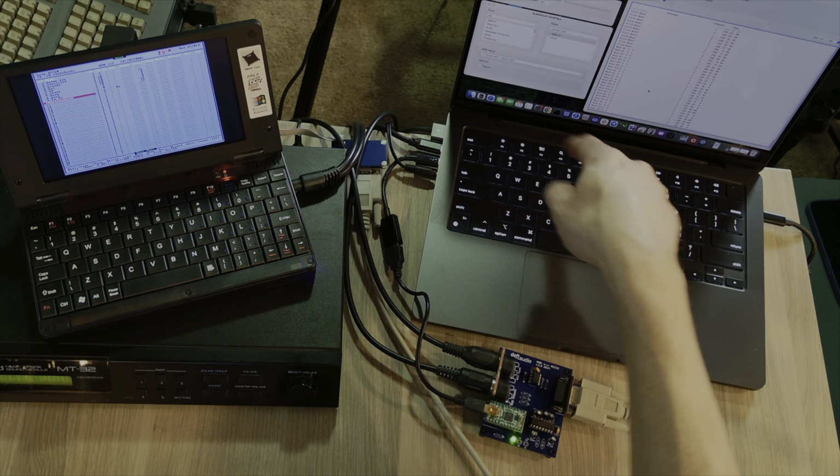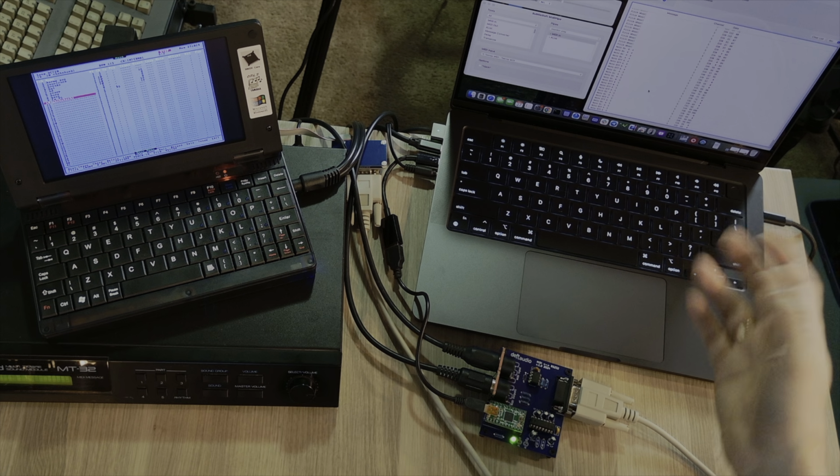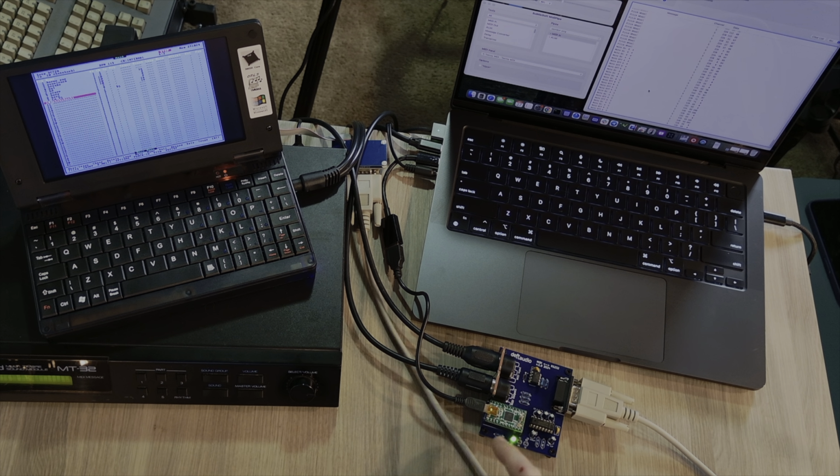You also have a way to connect it to another computer. In that case, I have a Mac here, and it presents itself as a USB class-compatible MIDI device. So if I move a knob here or play a note, you'll see the MIDI message displayed here.